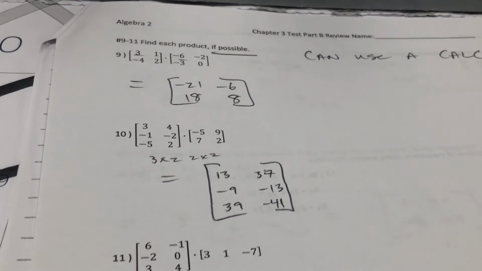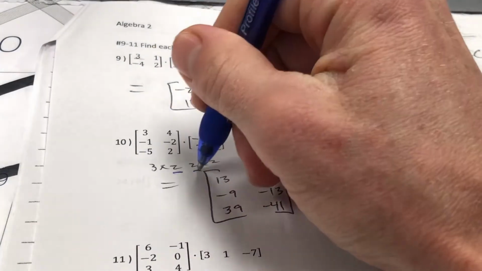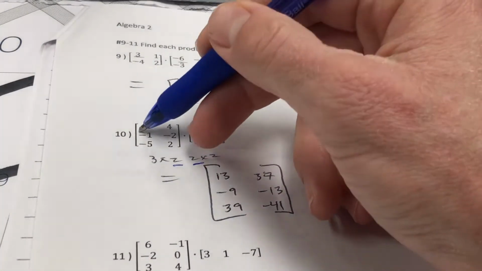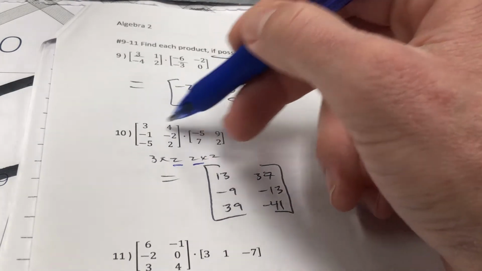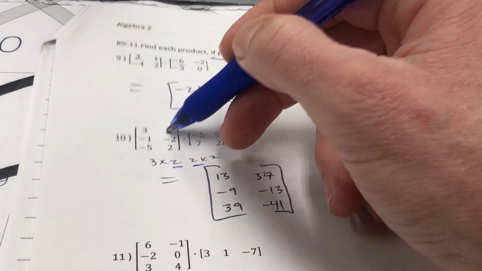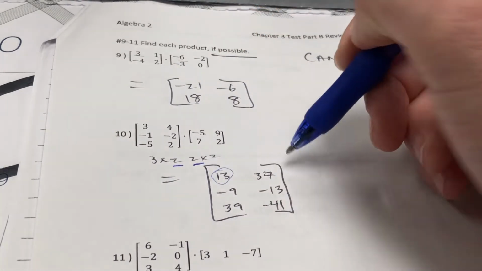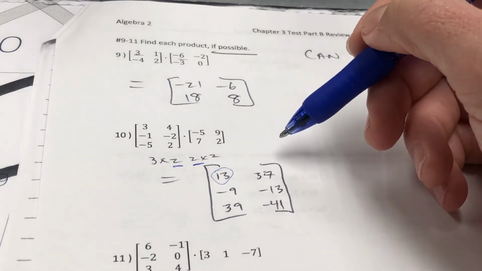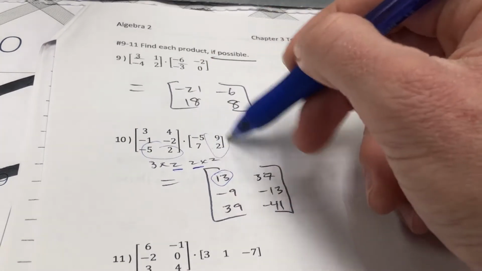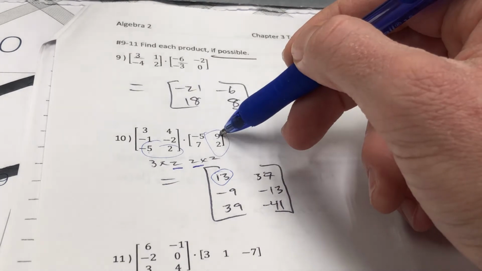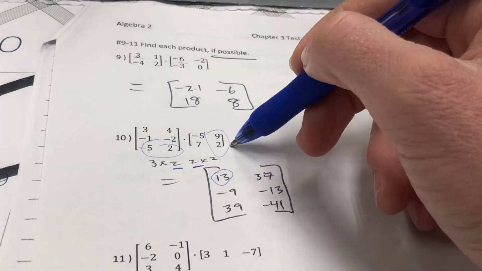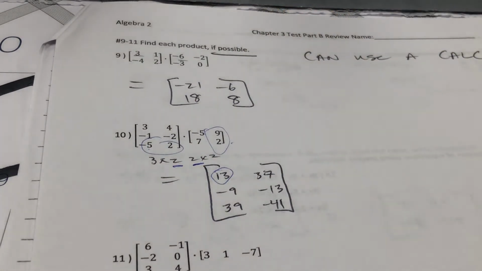Here you have a 3x2 and a 2x2, so we can do it. It's going to be a 3x2. So first row by first column, 3 times -5 plus 4 times 7. That's how we get the 13. And then the third row, second column would be this and this: -5 times 9 is -45 plus 2 times 2. So I get -41. Again, your calculator can help you.